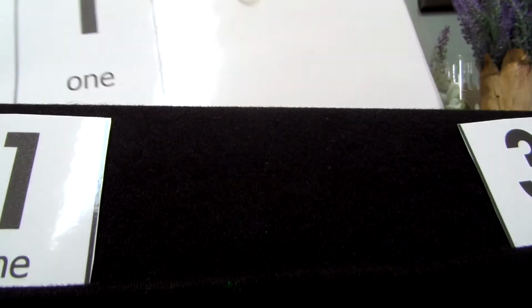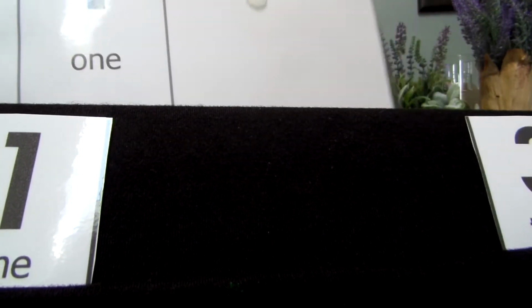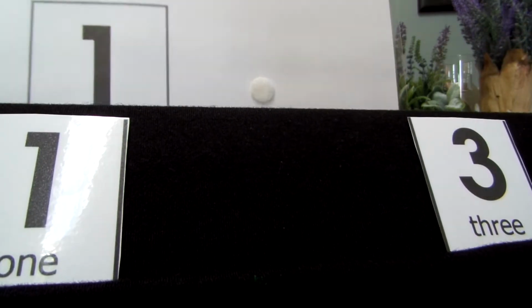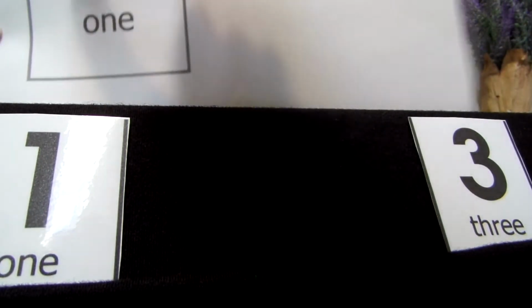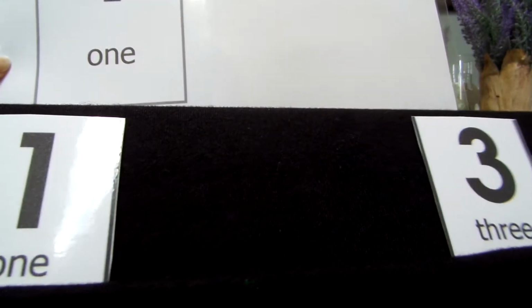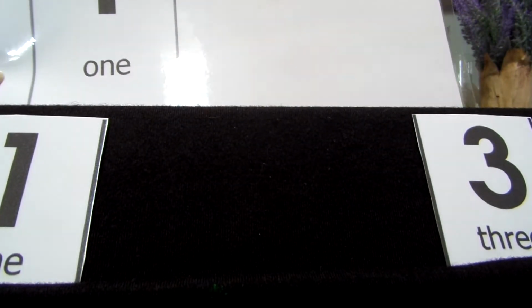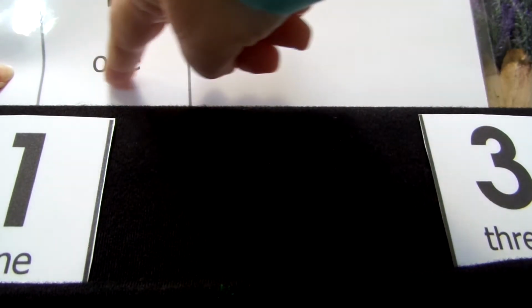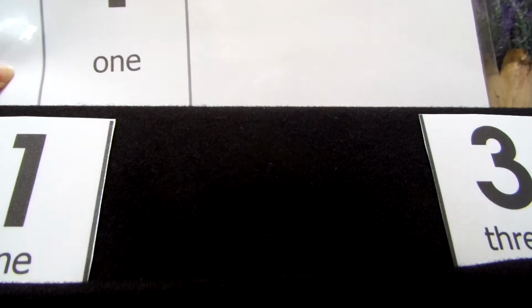This is number 1. Usually this goal is written: the student is going to identify the number with a visual aid. This is considered the visual aid. So when presented with a visual aid, the student is going to identify a targeted number. This will be the visual aid of the targeted number. We're looking for number 1.